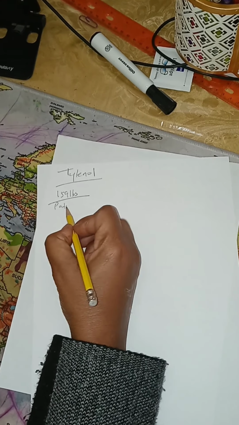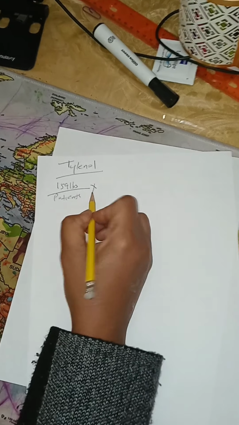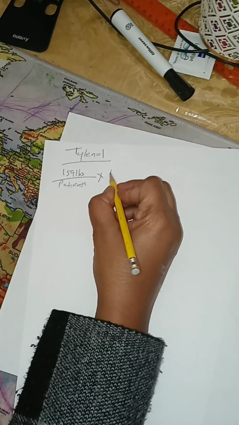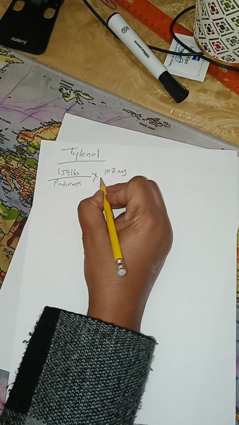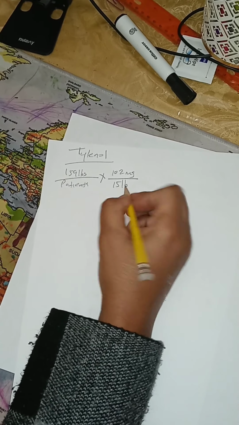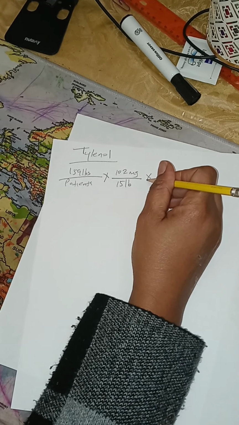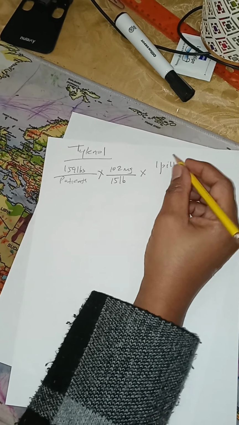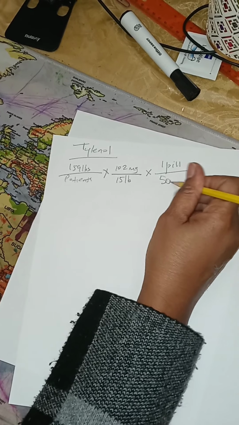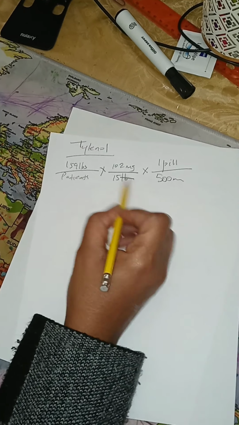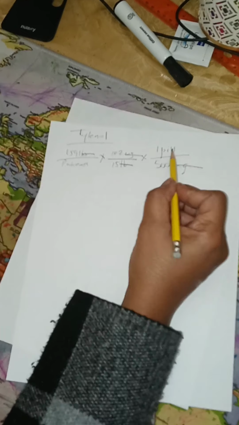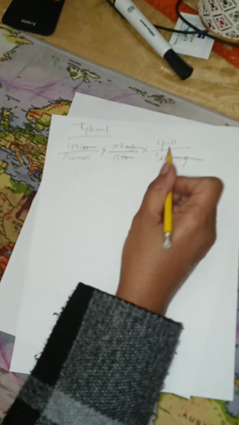Unfortunately. The dosage recommended is 102 milligrams for every 15 pounds. And based on what they said, for one pill, 500 milligrams. So pound cancels pound, milligram cancels milligram. So I'm going to be left with pills per patient.